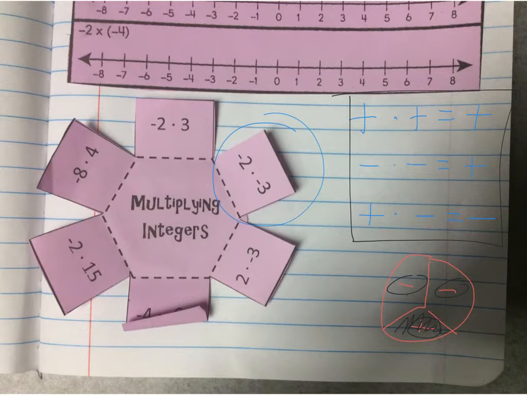What I want to do is this. First I'm going to go back and do my negative 2 times negative 3. Looking at my rules, I know that a negative times a negative should be a positive, so my answer is going to be positive. I know 2 times 3 is 6, so I'm going to write that down. This is 6. You're going to put that underneath the flap so you don't see it.